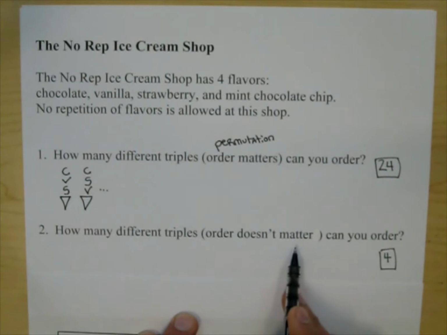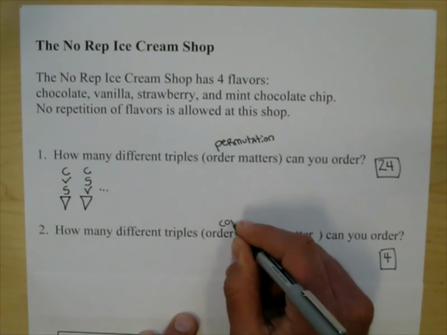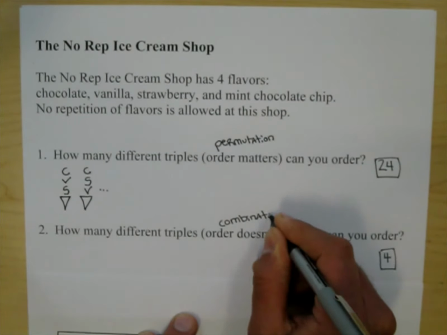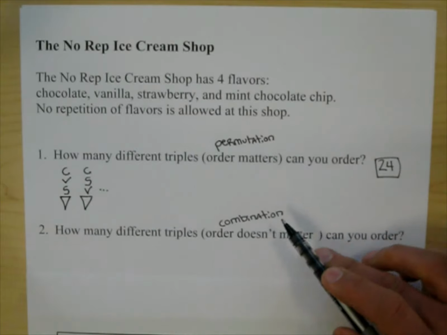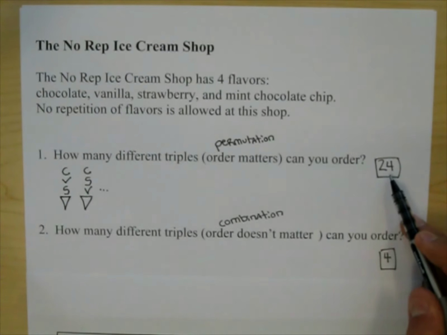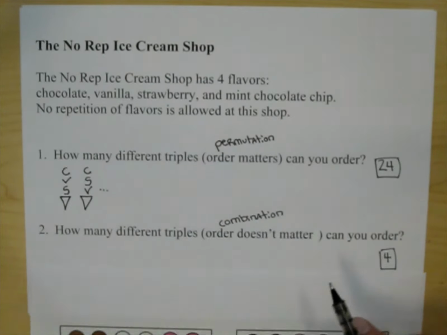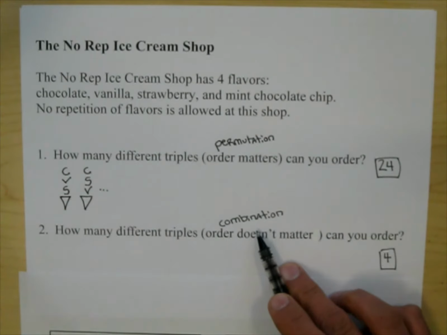When order doesn't matter, that is called a combination. So we have these permutations and combinations. There are 24 permutations. There they are. And there are 4 combinations.